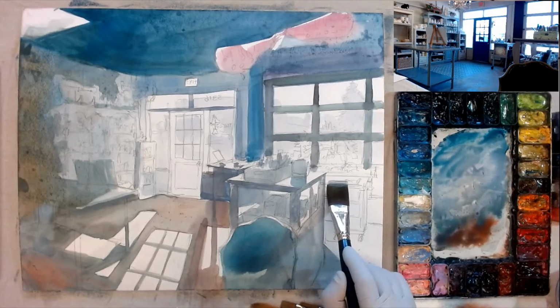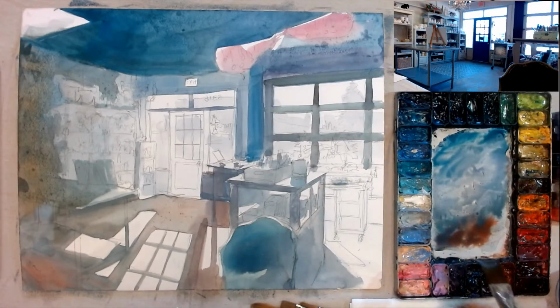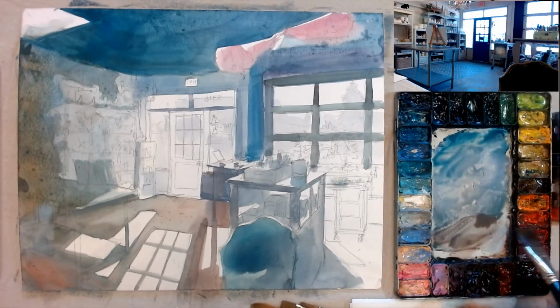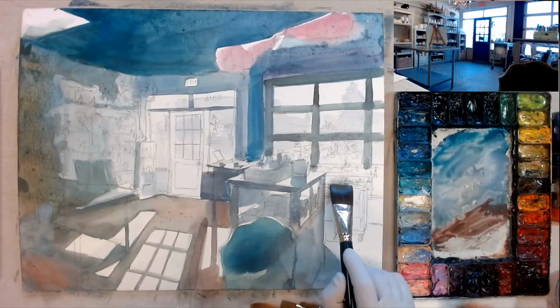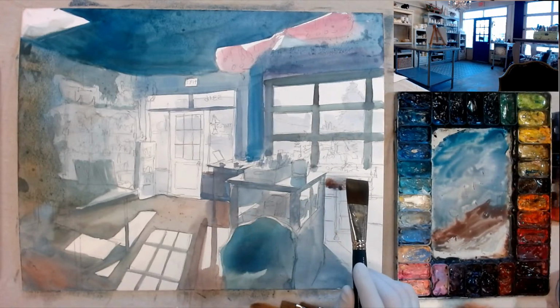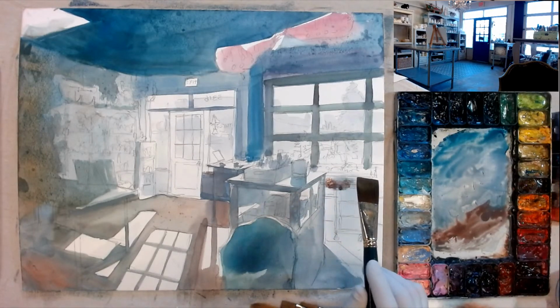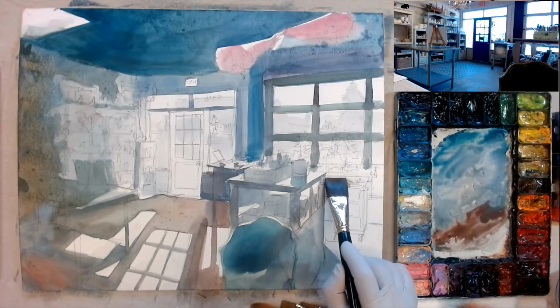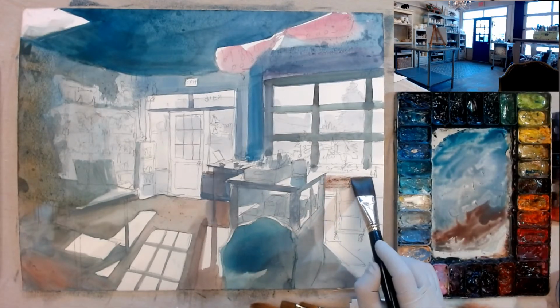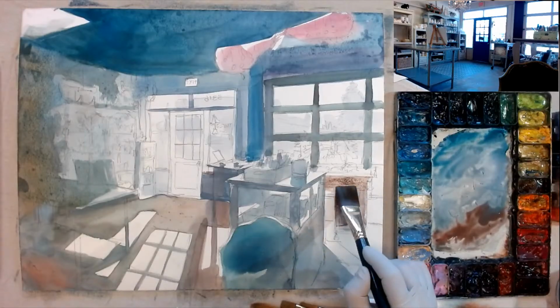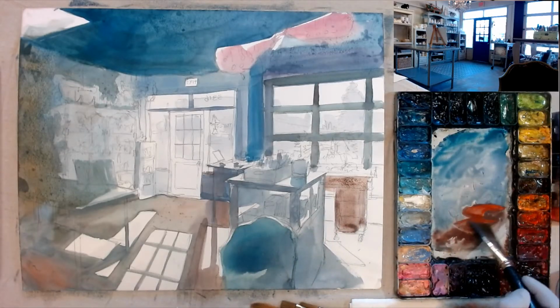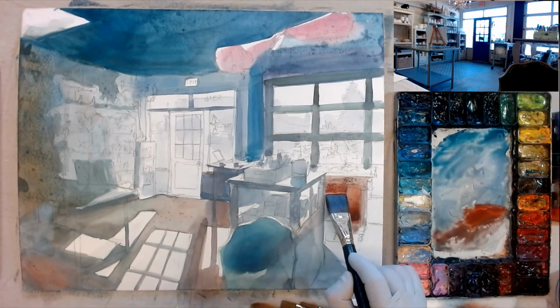So here, this will be nice and dark. Get this a little bit warmer again. This is actually a red desk over here. I don't know if you can see that desk even in the picture. Red desk.